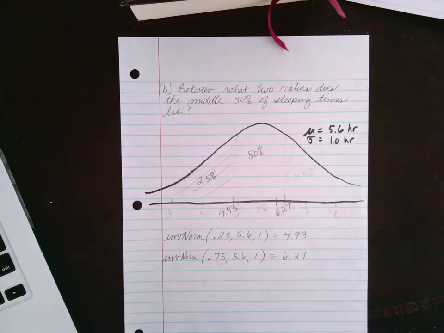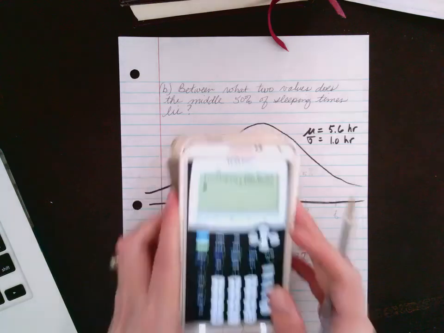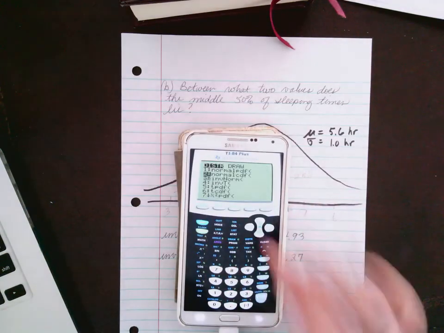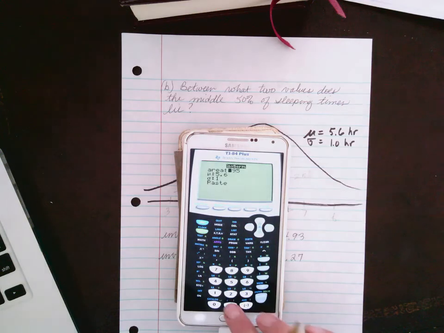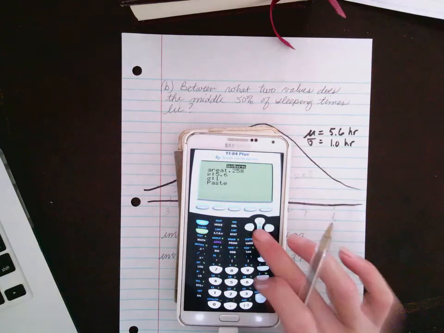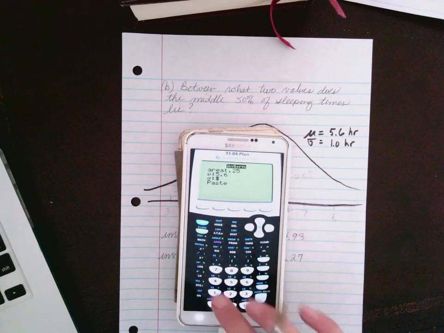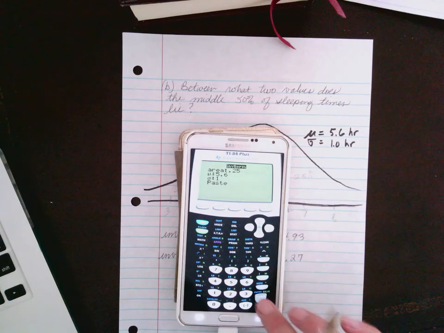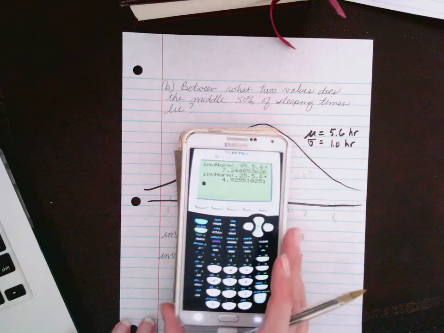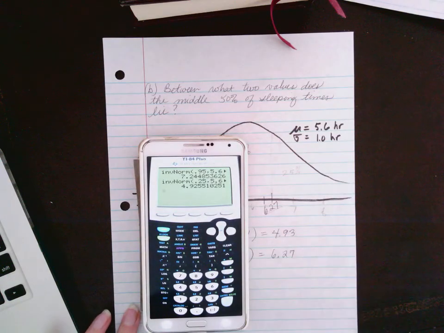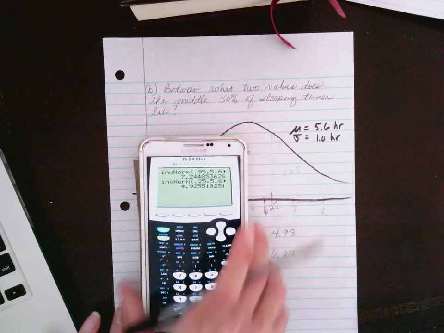I'm going to pull that up. So we go to second distribution, inverse norm, and put in 0.25 for the area to the left, 5.6 for the mean, 1 for standard deviation, hit enter, and we get 4.93 if we round to the nearest hundredth.